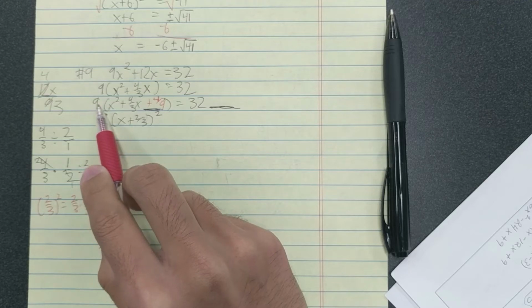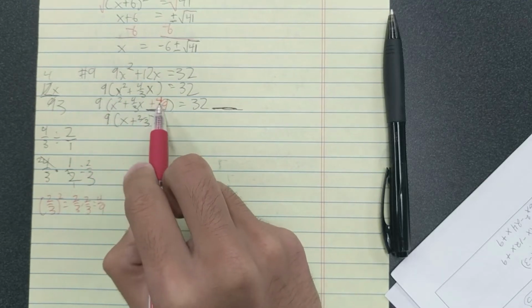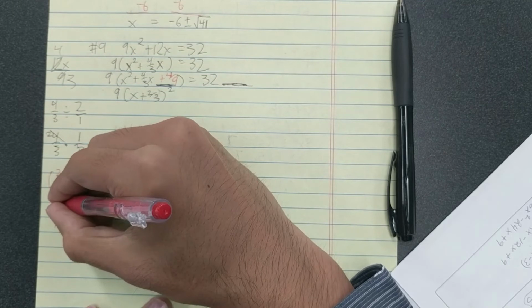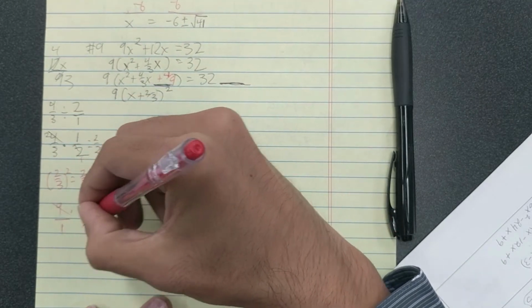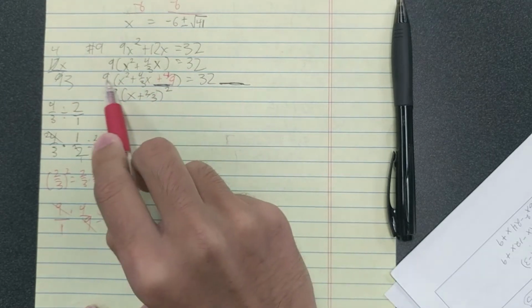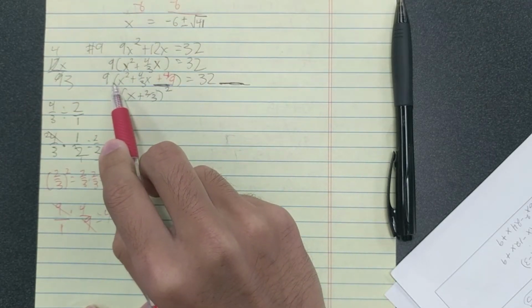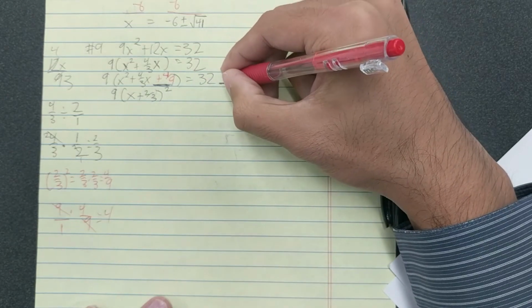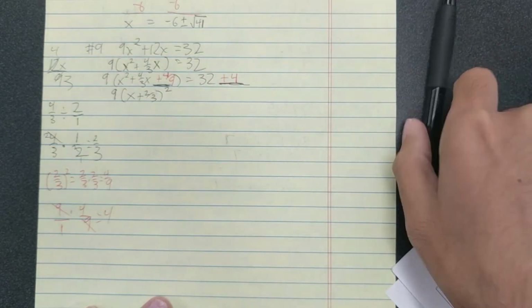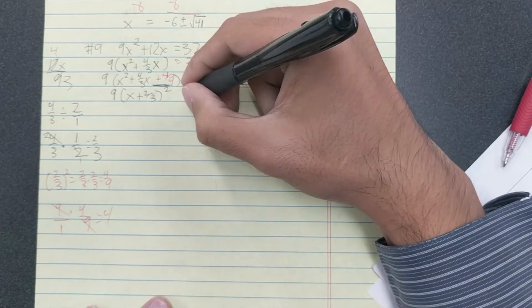So this 9 distributed out would multiply the 4/9. So 9 times 4/9, 9 is 9 over 1. So this is actually adding 4 to the left side. 9 times 4/9 is 4. So on the right side, we also need to add 4. Okay, and then 32 plus 4 would be 36.